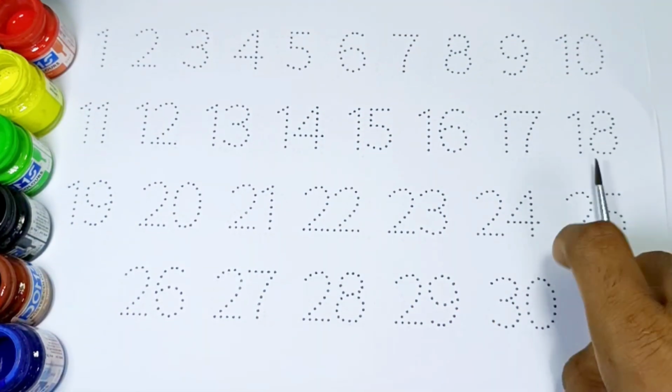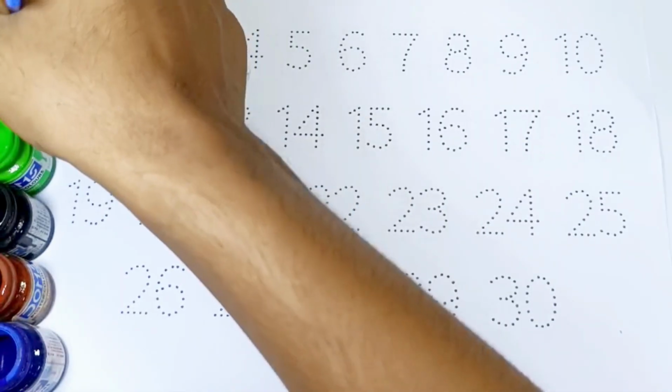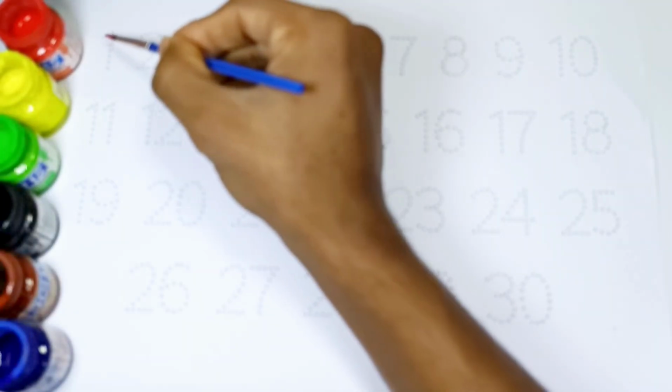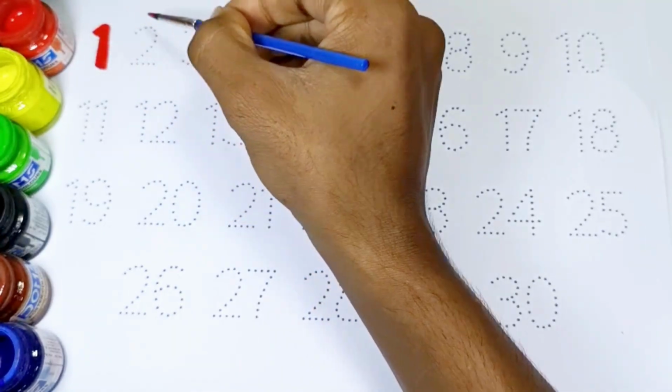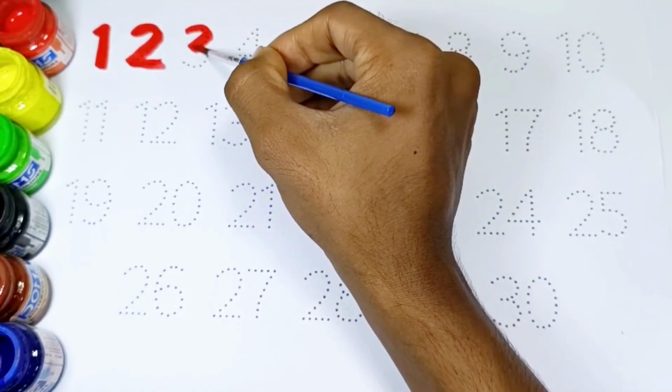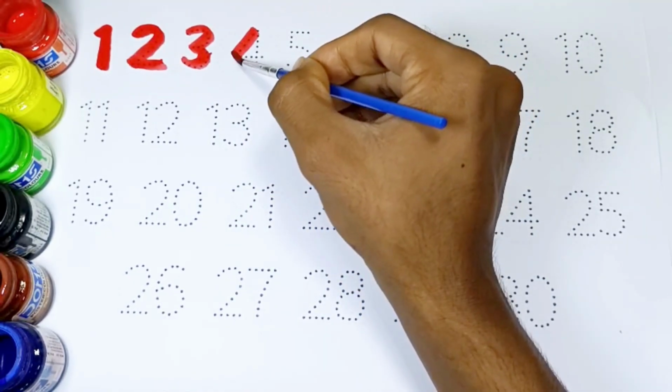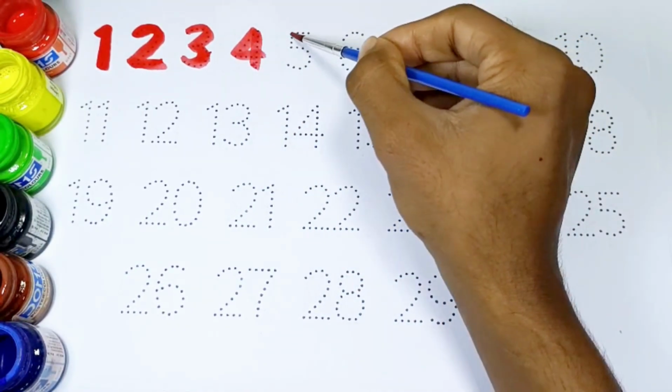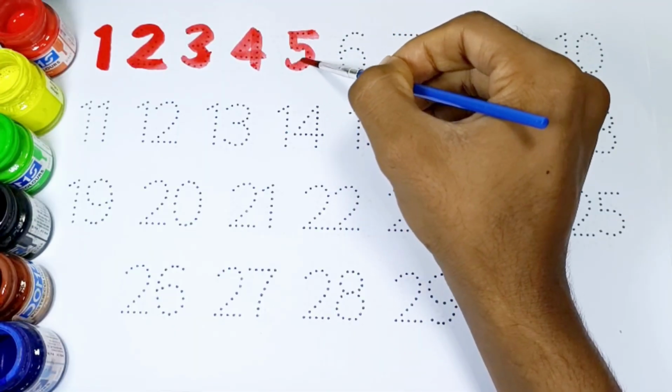Now you draw 1 and use red color. 1, 2, 3, 4, 5.